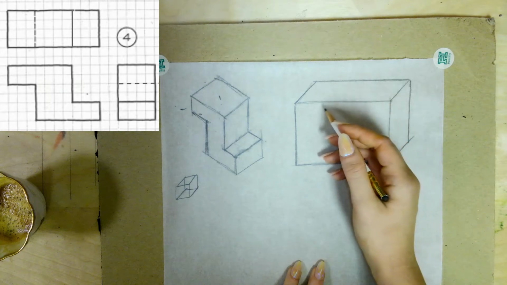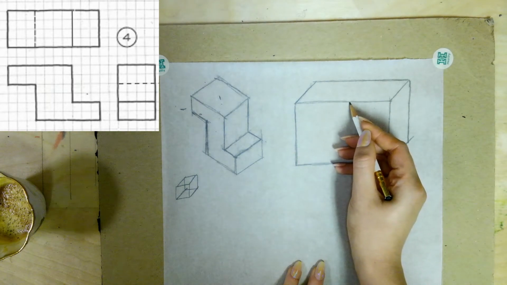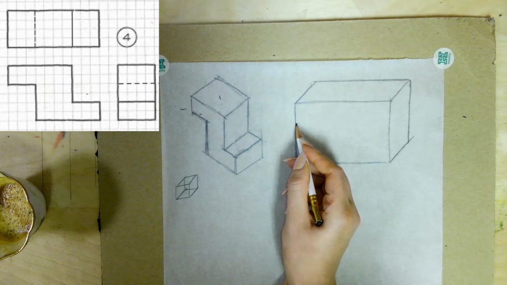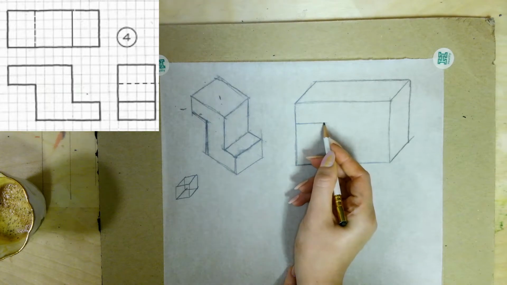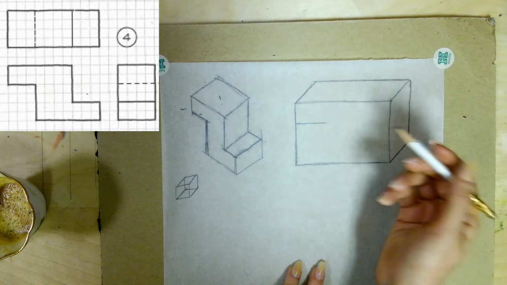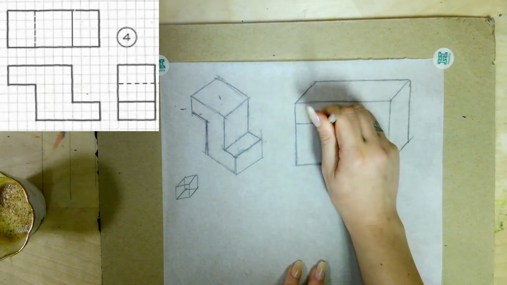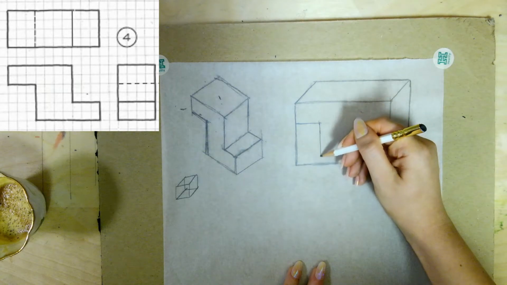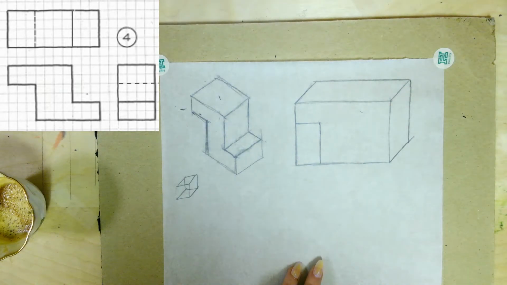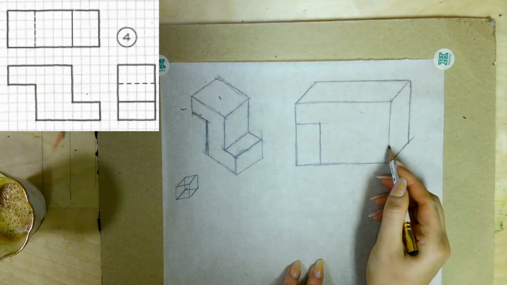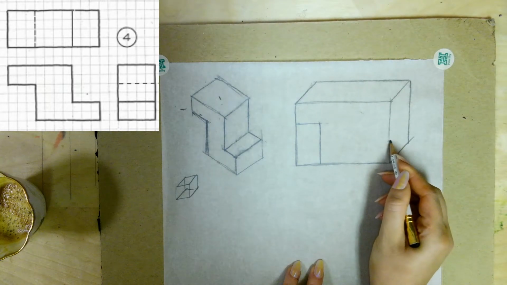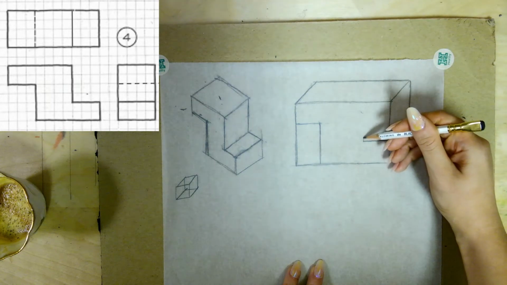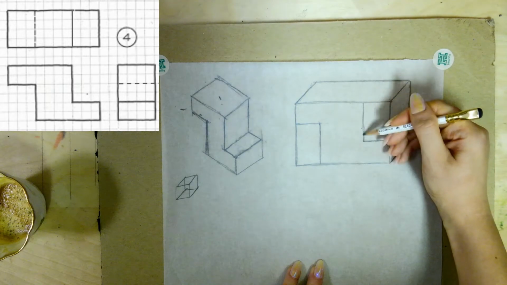Anywho. So again, I'm just going to start carving out my different features. So I've got this little ledge here. That's about 1/3 of the way down, and about that far in, maybe less. Again, I'm just estimating. And it goes straight down. And then we've got this one here. That's about that far up, about that far in. And it goes straight up.